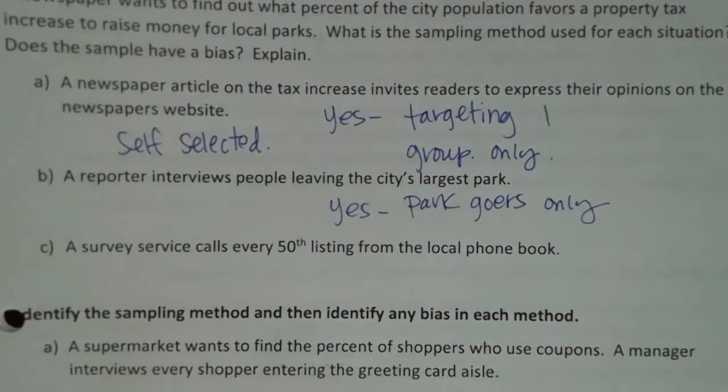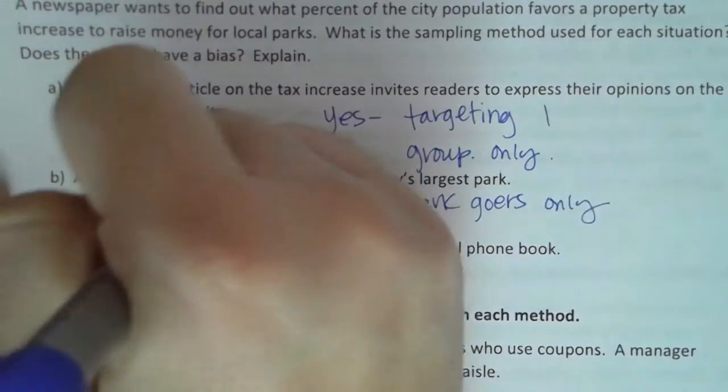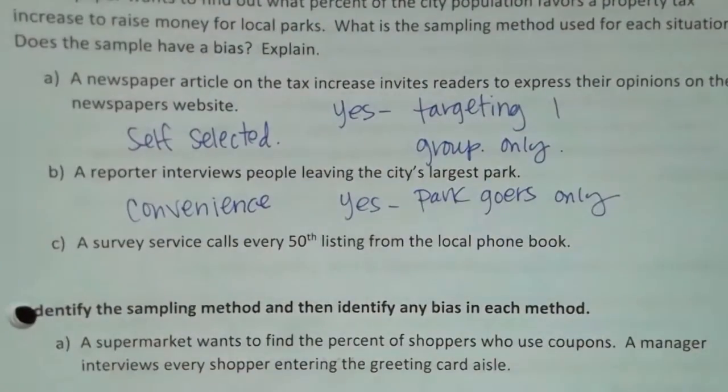But what kind of sampling is that? It's a convenience, right? I'm going to go to the park and I'm going to pick the people who are there. That's convenient.